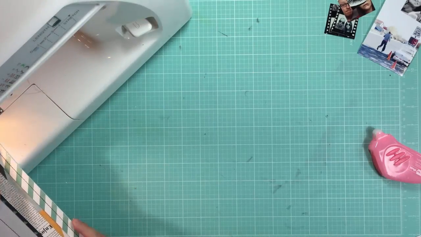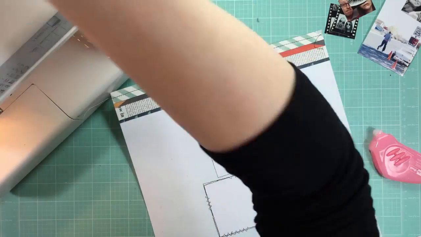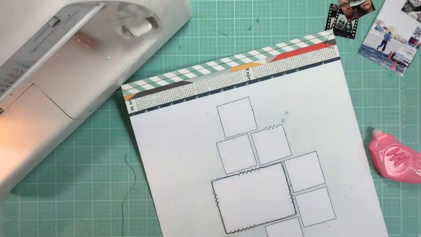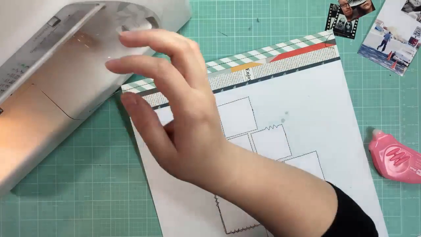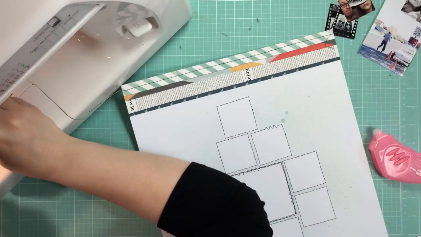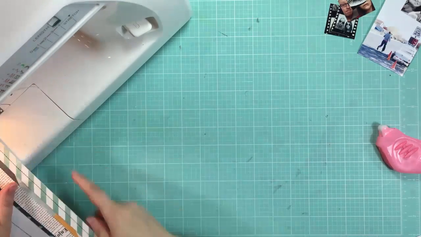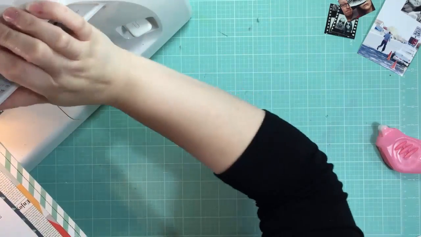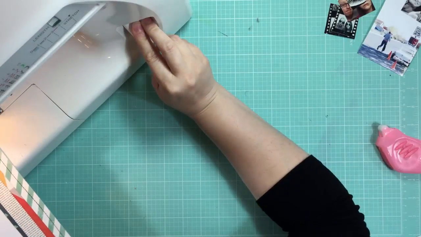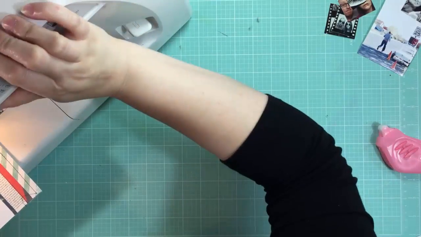And then I'm going to add some more stitching, and I'm going to do a bunch of zigzag stitches over the top of each other to just give a little bit of extra pop, or bring a little bit more attention to the stitching, so that it's kind of like this messy zigzag awesomeness.